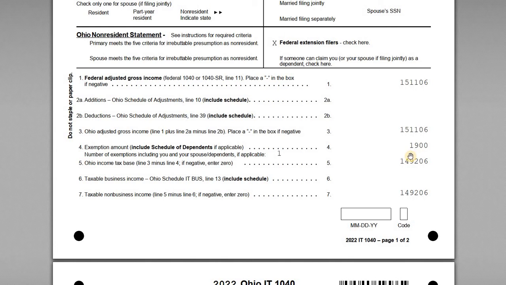The exemption amount, so the exemption depends upon your Ohio adjusted gross income. In this case, because her income is above that top threshold there, the amount of personal exemption is $1,900, but it could be more for you if you have less income. Again, there's a table in the form instructions that'll tell you, depending on where your income is, what your amount of exemption is going to be.